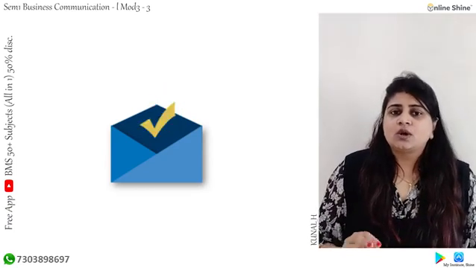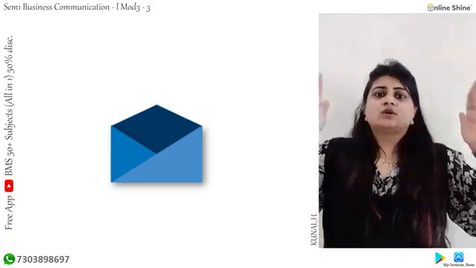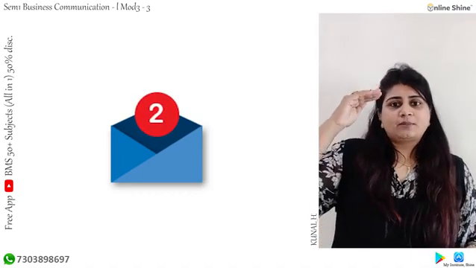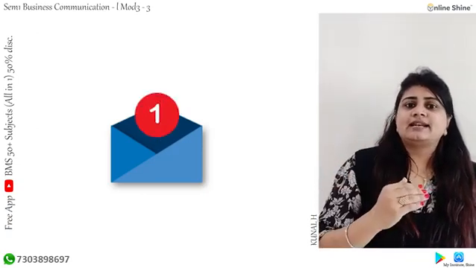So an email, as soon as you log into the dashboard, that is using your username and password, you log into your email ID account. As soon as you come on the main page where you're able to see your primary, secondary or send items, the inbox, the drafts and send items, the main page of your email account is known as your dashboard.